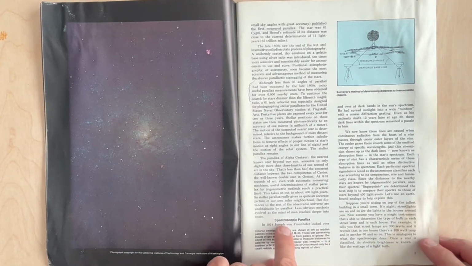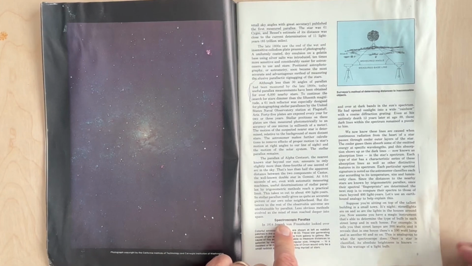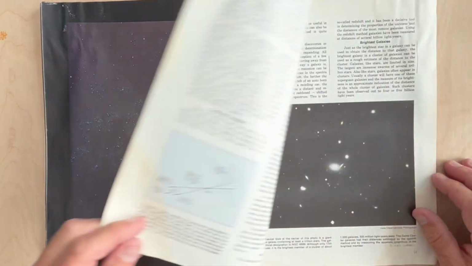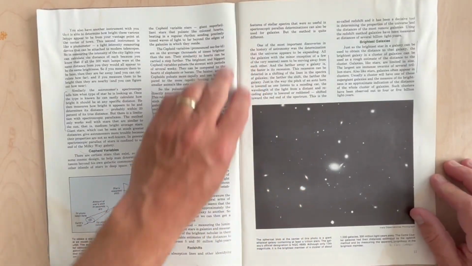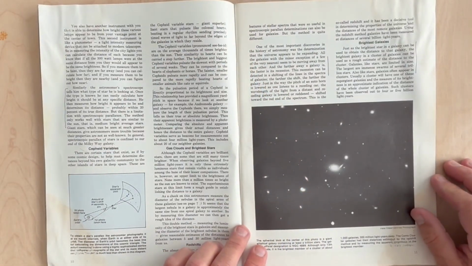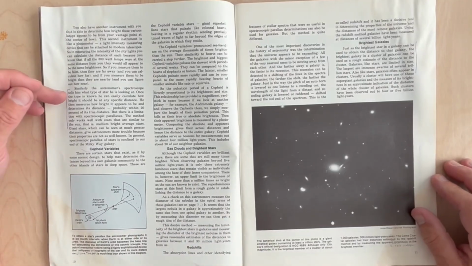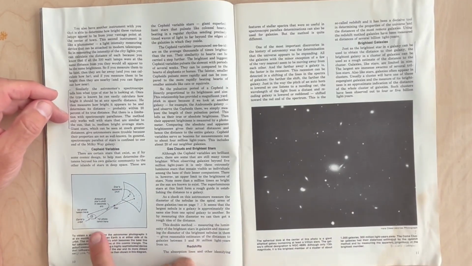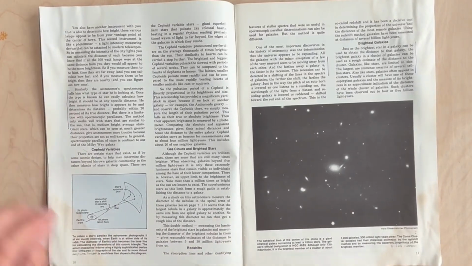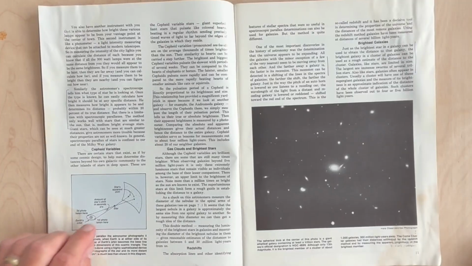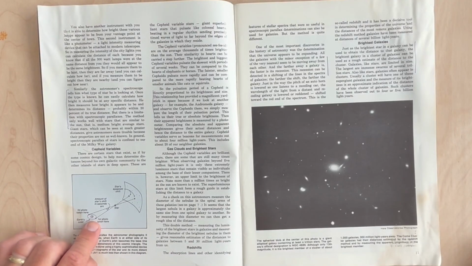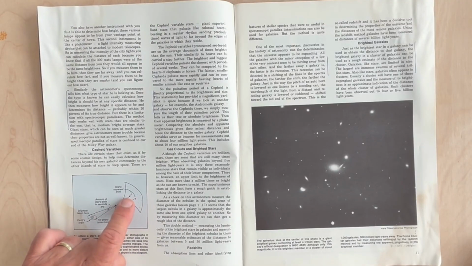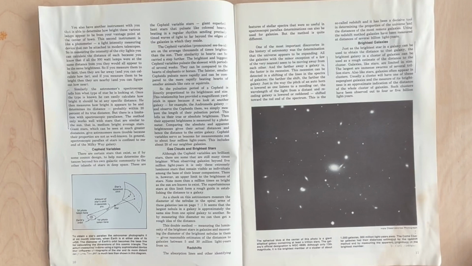And then they start talking about this spectroscopic parallax. Basically, what you do there is you determine through spectroscopy what type of star it is, and you can correlate that to the distance depending on what type of star it is and its brightness. So spectroscopy has been around for 100 years by 1973. And here's a picture of what they do: you take a picture of the star on two sides of the Earth's orbit around the sun, measure this difference in the angle, and that way you can determine approximately how far the star is away through trigonometry.